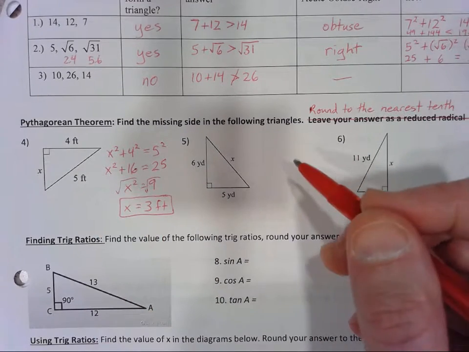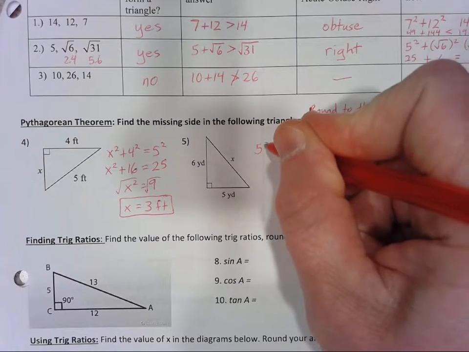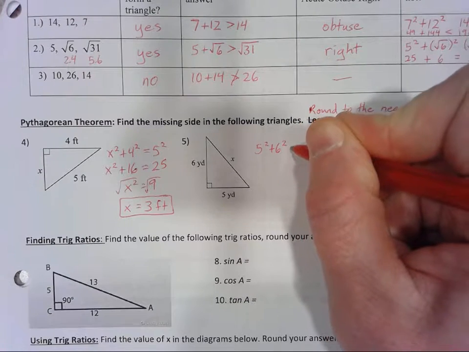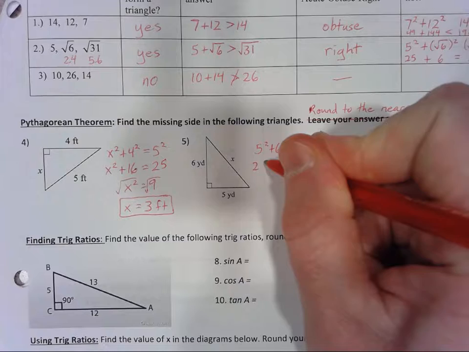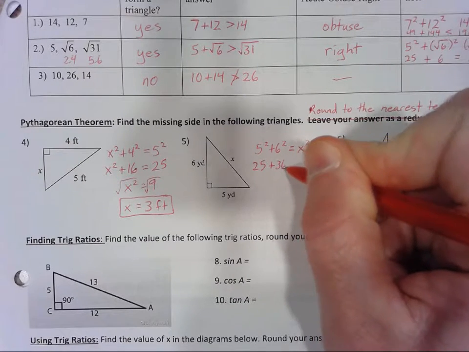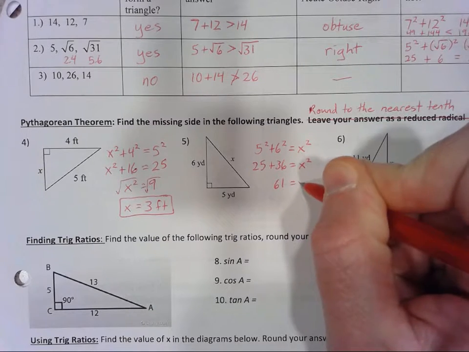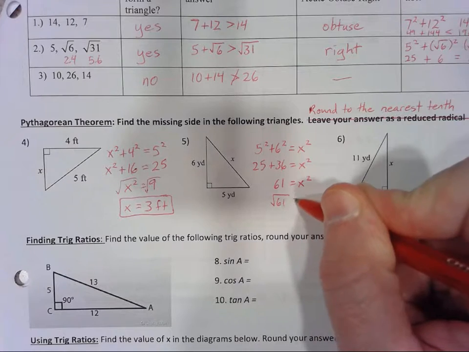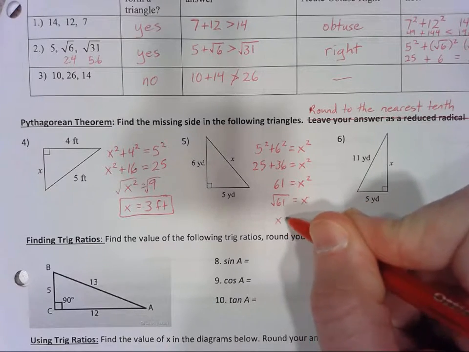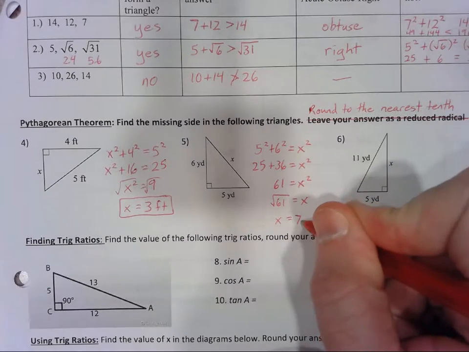Number 5, the two legs are 5 and 6. They meet at the right angle. 5 squared plus 6 squared needs to equal the hypotenuse x squared. 25 plus 36 is equal to 61. So we take the square root of 61. To the nearest tenth, go to my calculator, type in square root of 61. To the nearest tenth is 7.8.